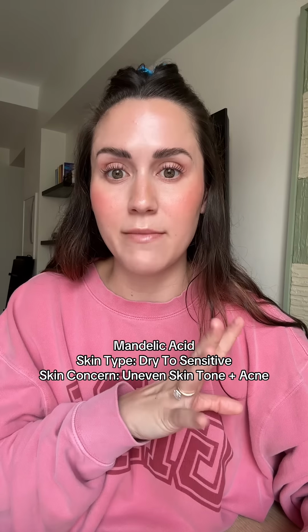And then last but not least, if you have dry, normal, or sensitive skin and you struggle with texture, uneven skin tones, or even acne, I'd recommend you use a mandelic acid. Mandelic acid is great because for people who struggle with acne but have that sensitive or dry skin, salicylic acid sometimes is way too much for them. And a mandelic acid is a great exfoliant for them to try out.